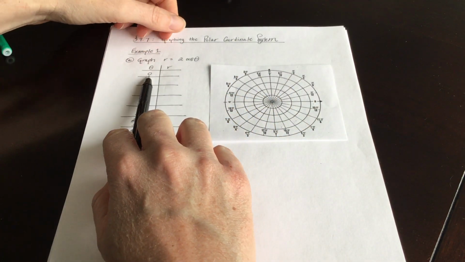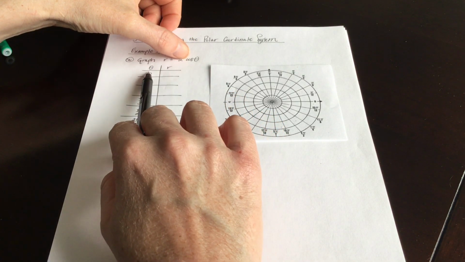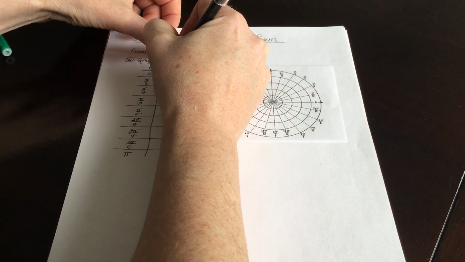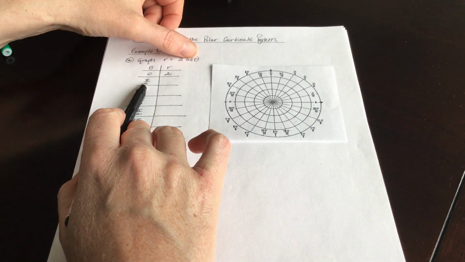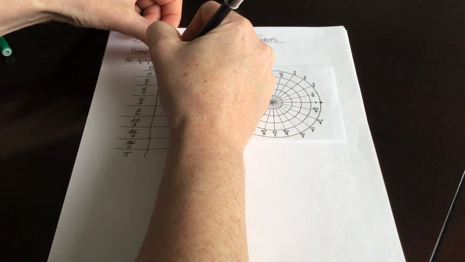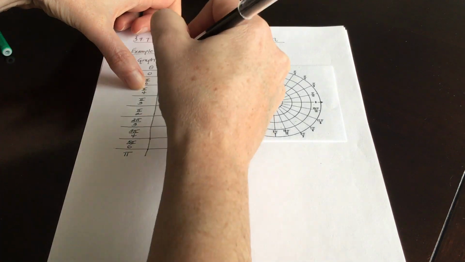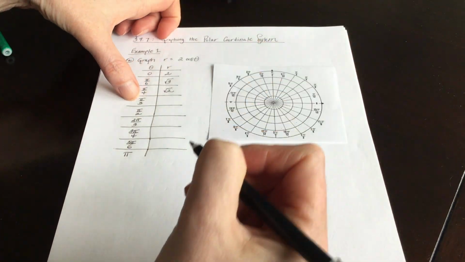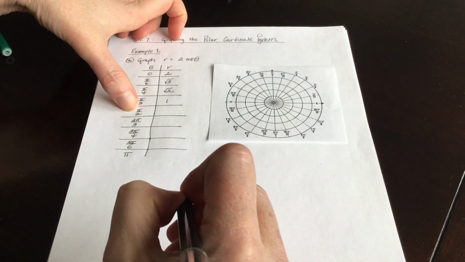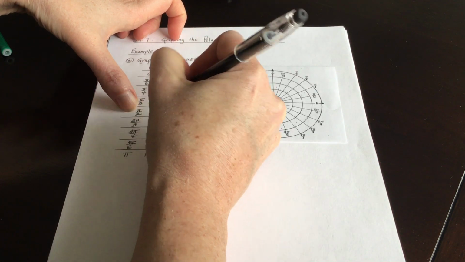So if you're plugging 0 in, you take the cosine of 0, because you're substituting 0 in for theta. Cosine of 0 is 1, you multiply it by 2, you get 2. Putting pi over 6 in, cosine of pi over 6 is root 3 over 2, multiplying by 2, you get root 3. Cosine of pi over 4, root 2 over 2, multiply it by 2, you get root 2. Cosine of pi over 3 is 1/2, multiply by 2, you get 1. Cosine of pi over 2 is 0, multiply by 2, you have 0.